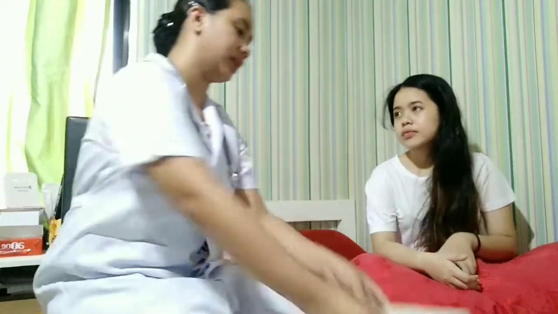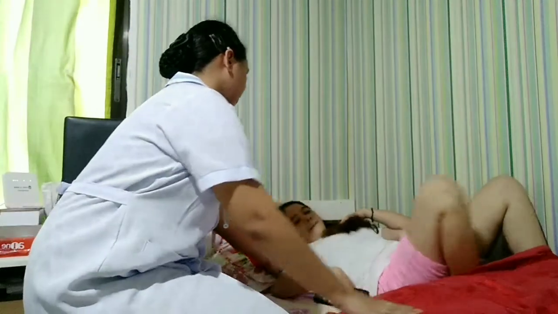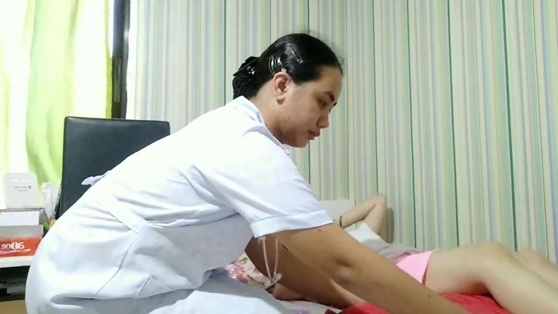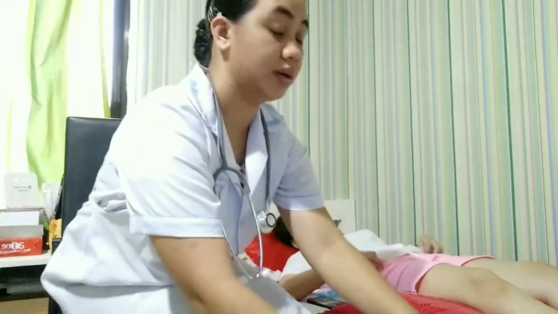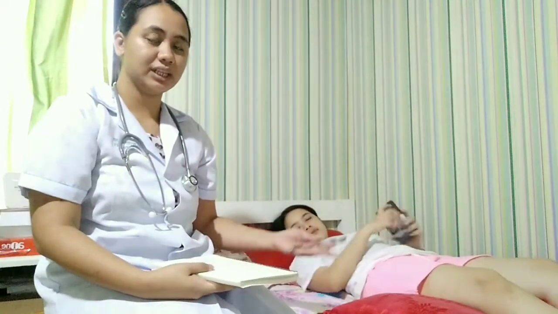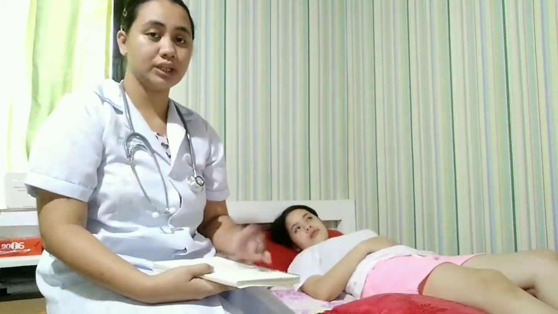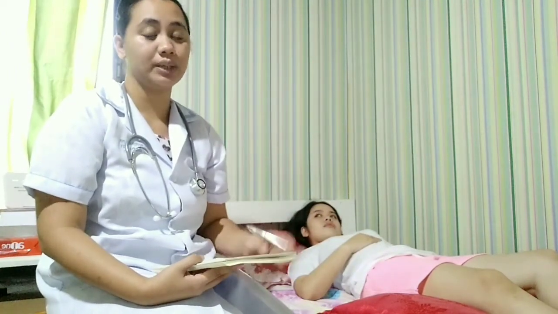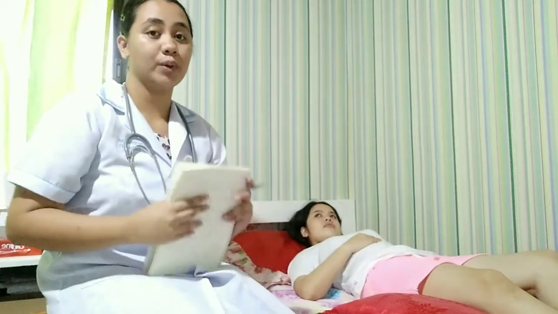Now, after we assess the patient's history, we are going to position and drape the client appropriately. So, ma'am, higa lang po tayo, ma'am, ha? So, we position the client in a supine position already. We position this because we need to assess the client appropriately.